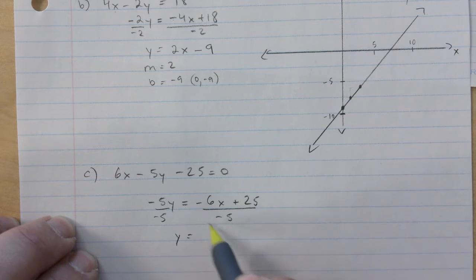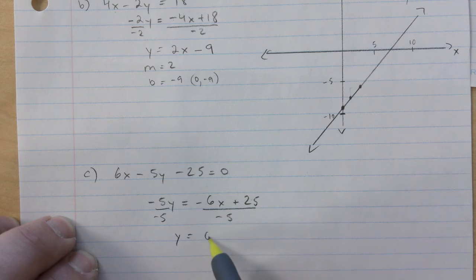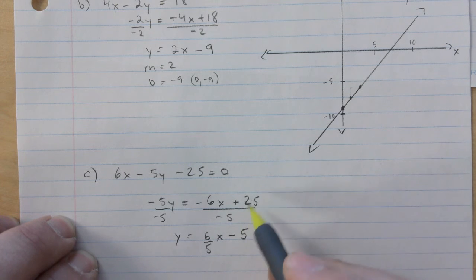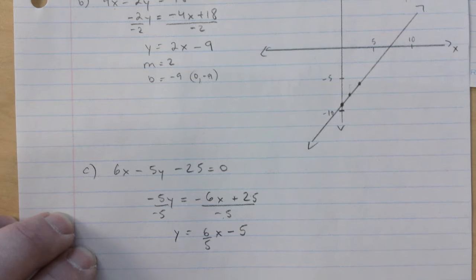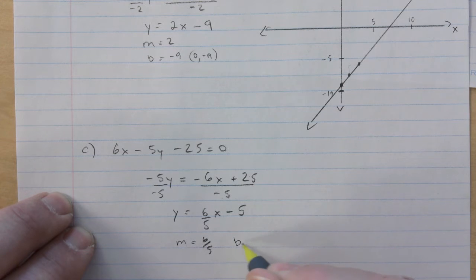Y is equal to, this is going to be positive because the 5 affects this and it affects that. So it would be 6 over 5x, positive, minus 5, because it's 25 divided by negative 5. So your slope is 6 over 5, and your intercept is negative 5, which is 0, negative 5.